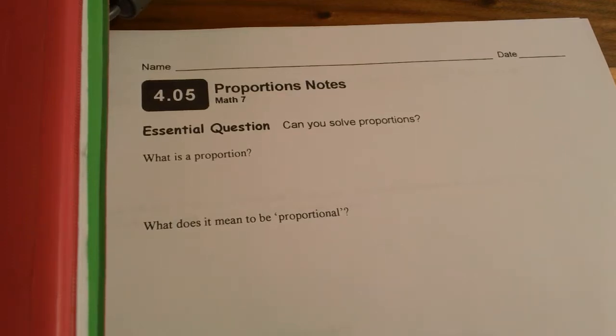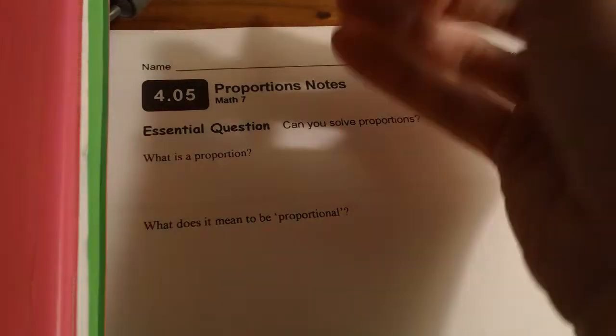Okay, 7th graders, today we're talking about proportions. And your essential question for today is, can you solve proportions? So first let's talk about what a proportion is.